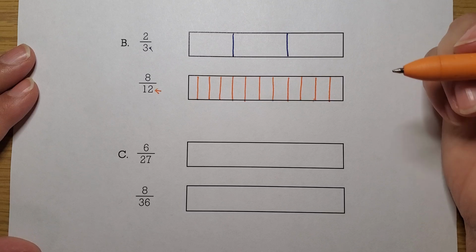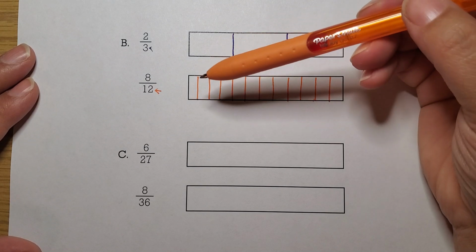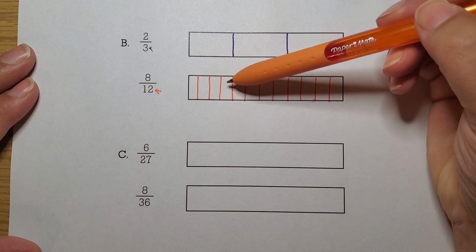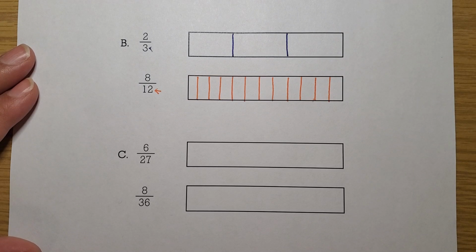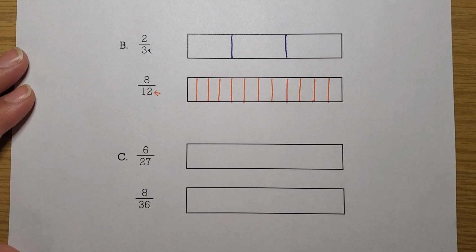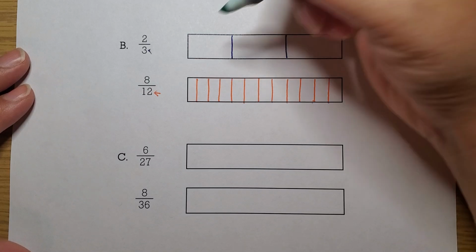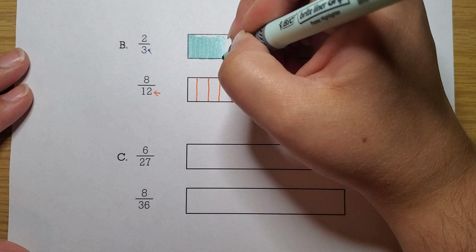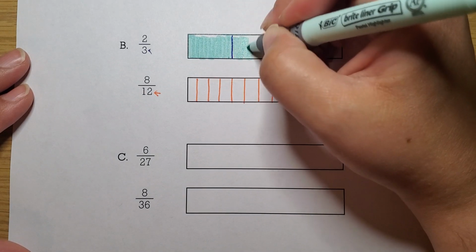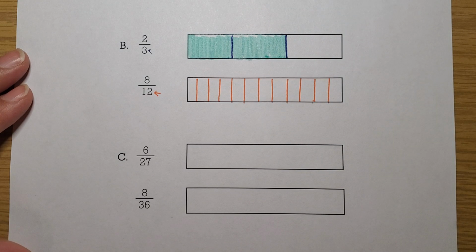So if you know your factors, we did factors before, that can also help you figure out how to break up your fraction bar. But we've got 1, 2, 3, 4, 5, 6, 7, 8, 9, 10, 11, 12 pieces there. All right, now we just have to fill them in. So for the first fraction, we're going to fill in 2 of those pieces. So that's 1, 2.